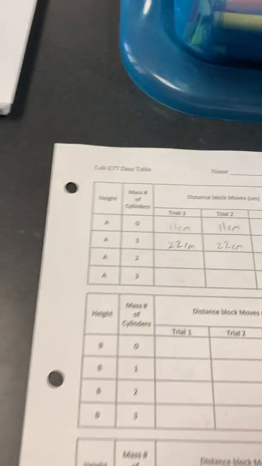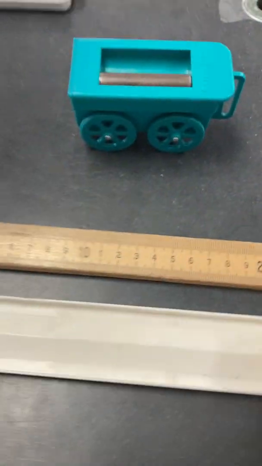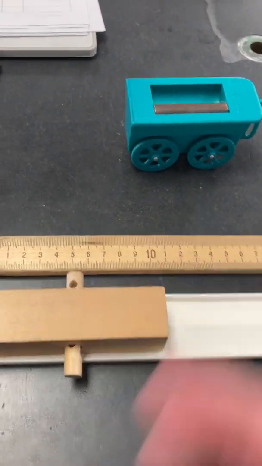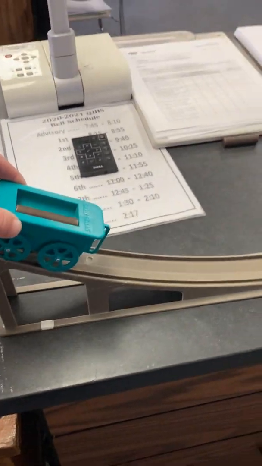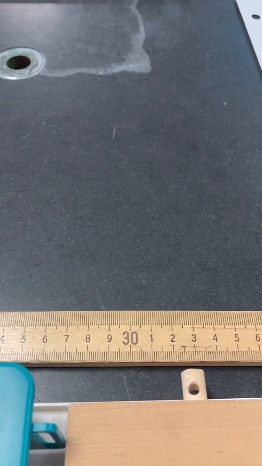Now we're going to add 2 cylinders of mass. Again, we're still at notch A. That is 27.5 centimeters.